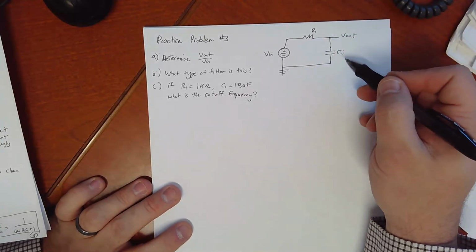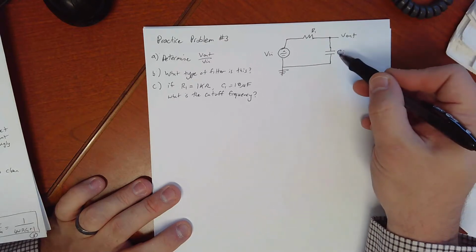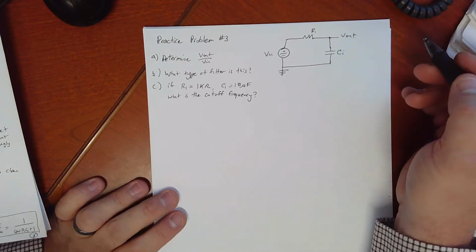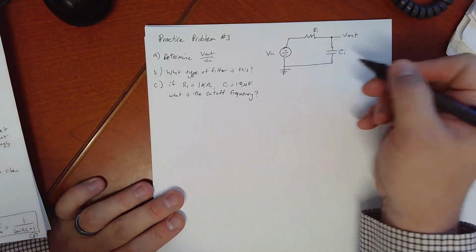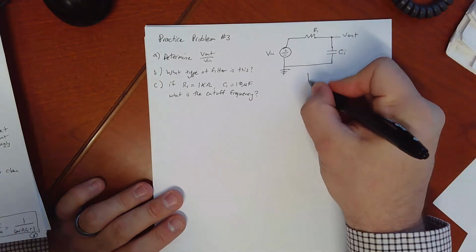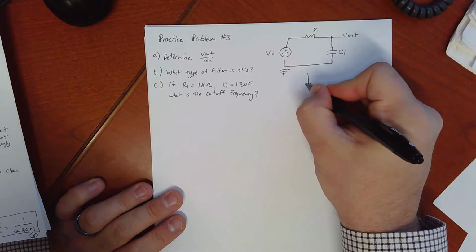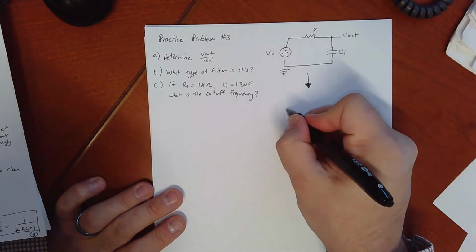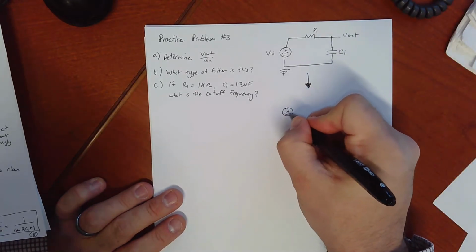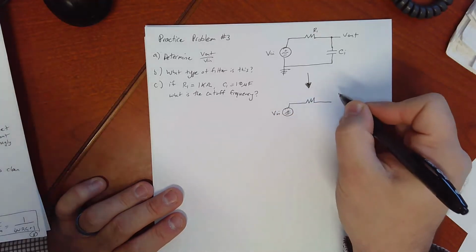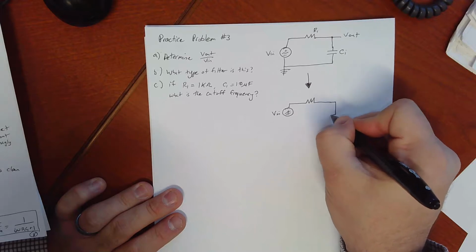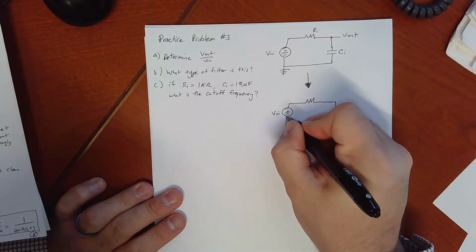Well, if I look at the circuit, where do I start? Of course, if I see a capacitor, I say, oh man, I've got to use phasors and go in the phasor domain. And in practice problem 2, we talked about this a little bit more. So if we do that, we can redraw our circuit again. Let's just draw it, and I'll redraw these as resistors, just like this.